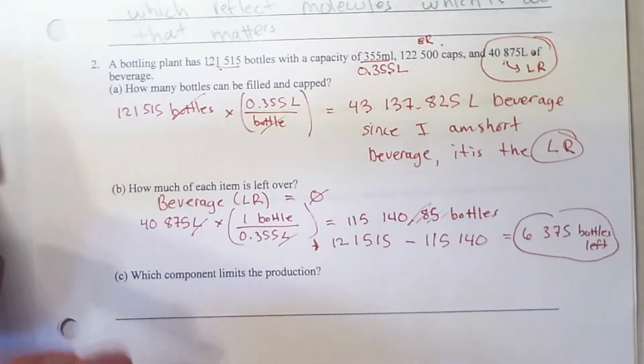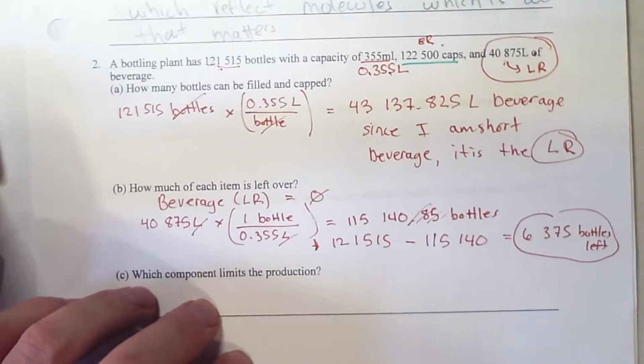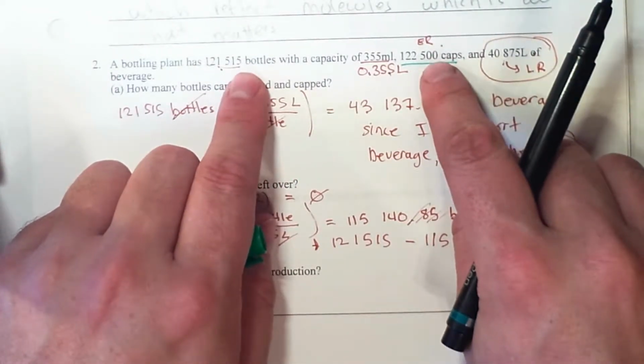And then finally I also have caps. So let's look at the caps. The relationship between caps and bottles is pretty straightforward. 1 cap per bottle.